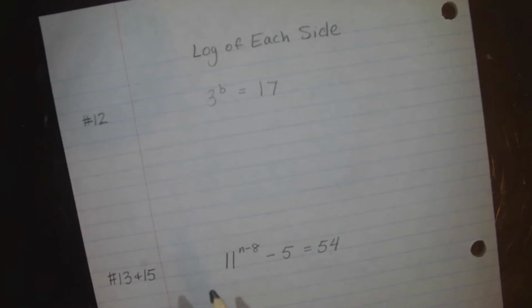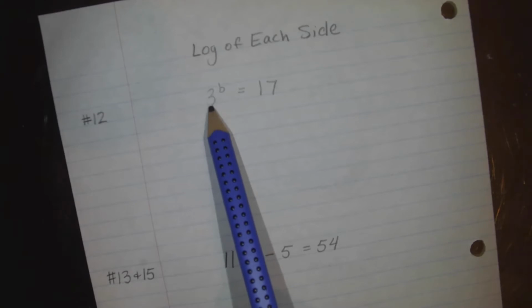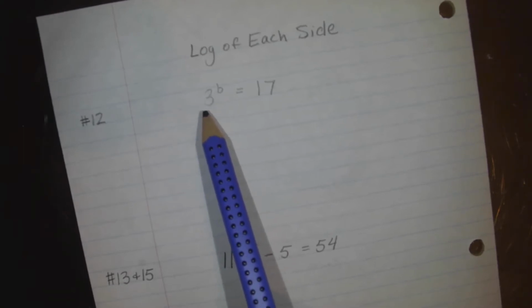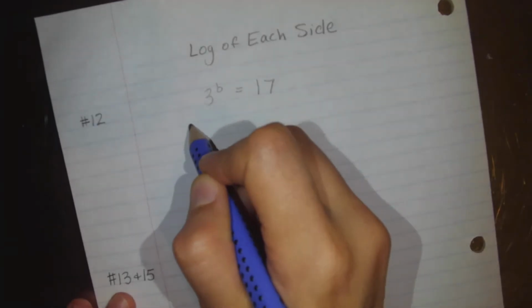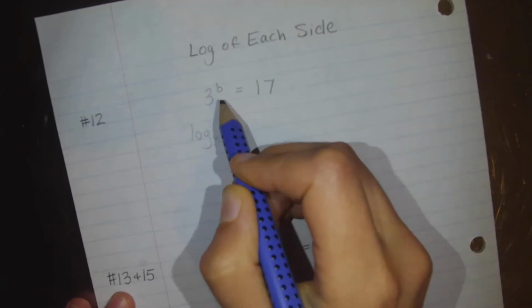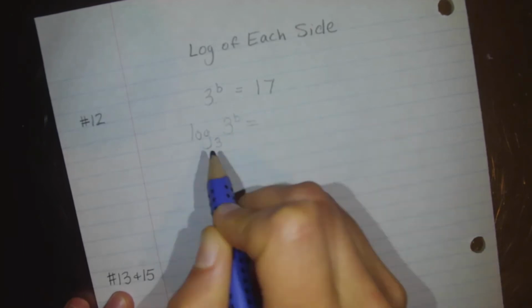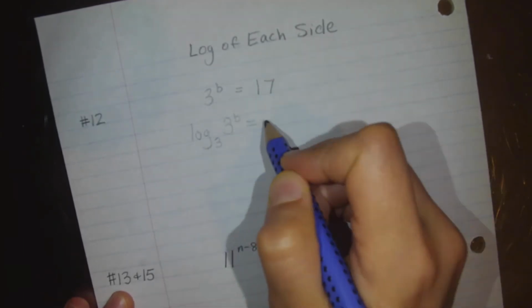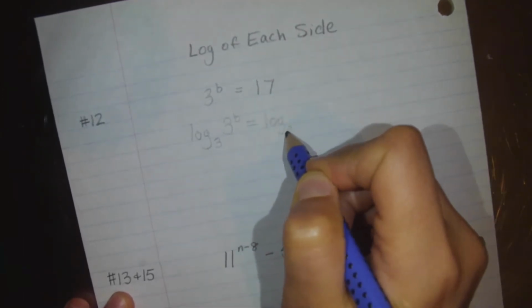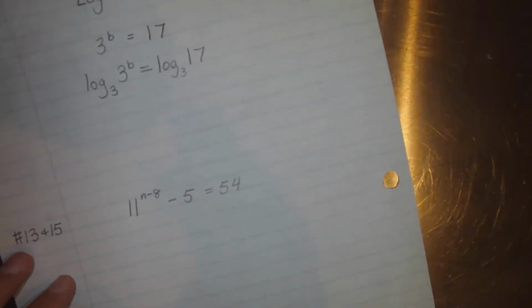Log of each side is when we take whatever the base of our exponent is. Here the base of this unknown exponent is 3, so I'm going to use log of that same base. I'll use log base 3 and then write this again: 3 to the b equals, and if I did log base 3 on this side, I have to do log base 3 on the other side. Okay, so I have log base 3 for both sides.